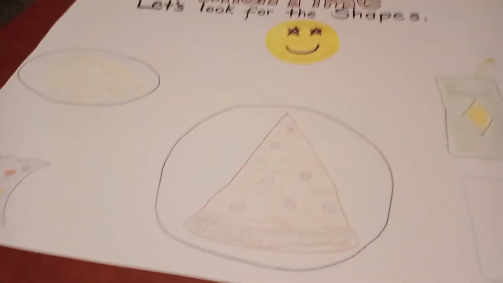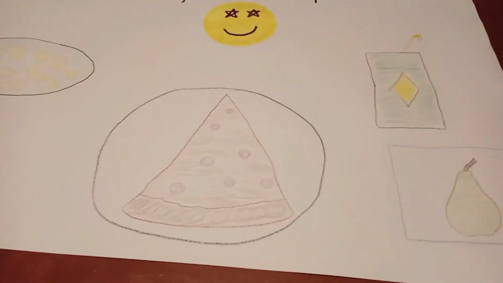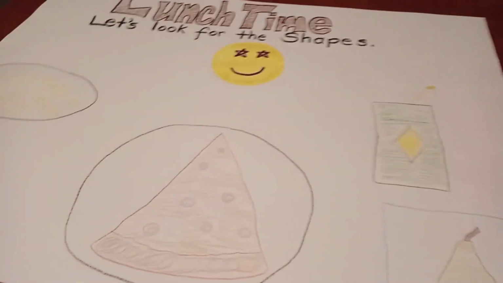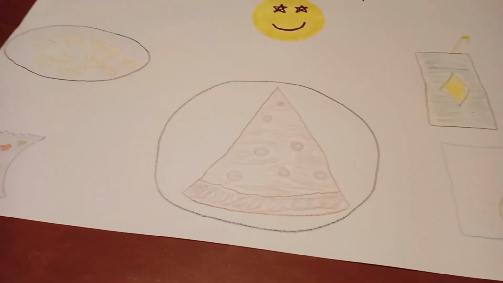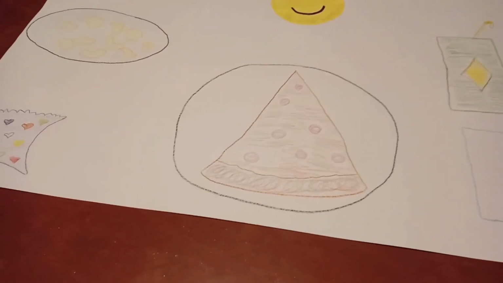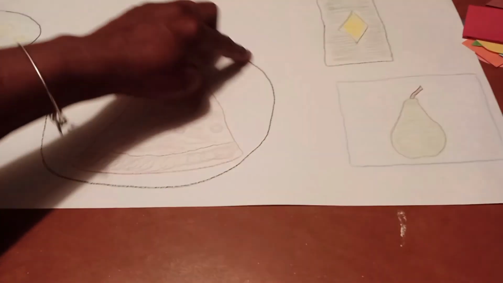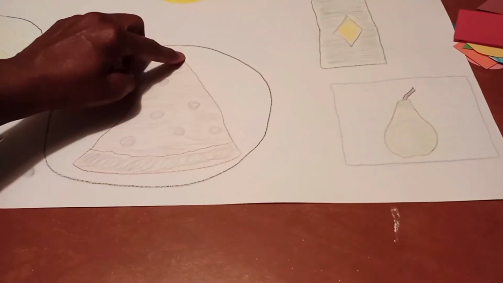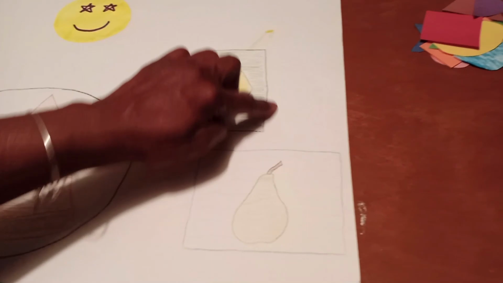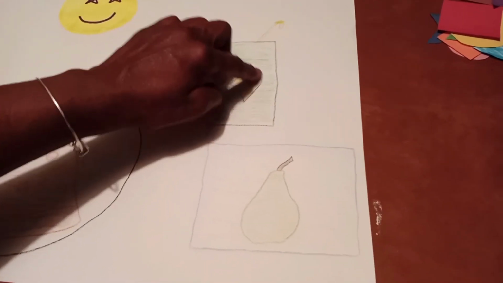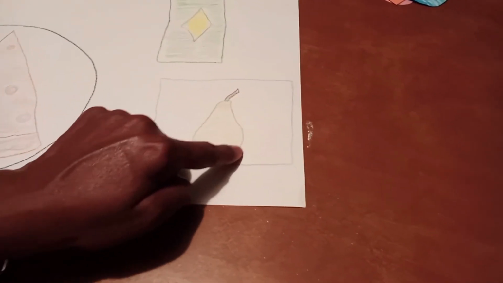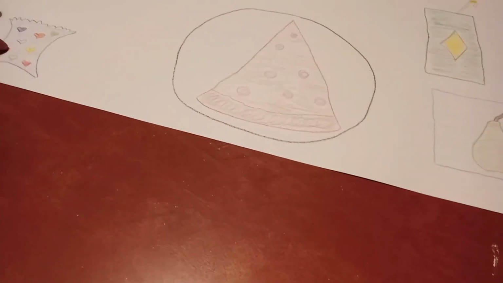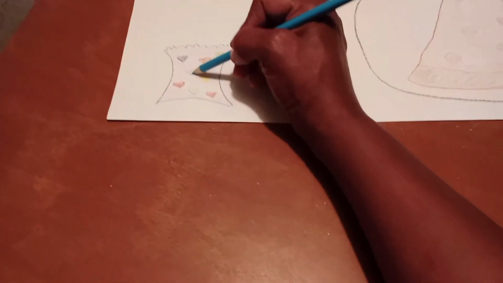And guess what? When you eat it all, your belly will be happy. So I hope that you had a good time with our shapes. Oval. This one could go with rectangle. Circle. Triangle. Rectangle. Diamond. Square. Cone. And all the little teeny hearts. And I forgot to color the blue one.